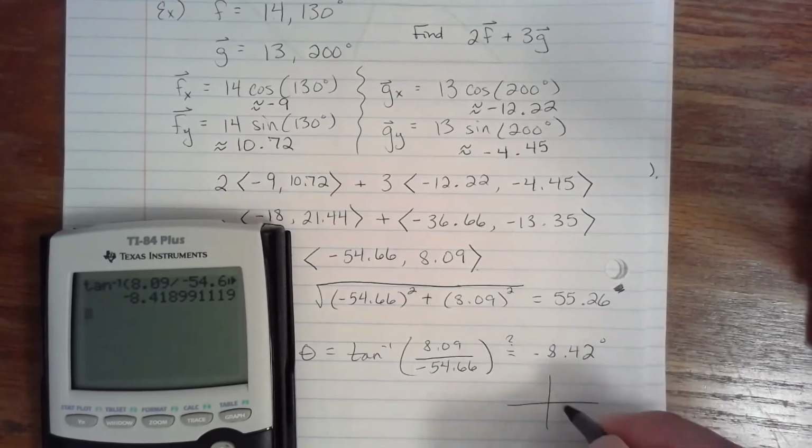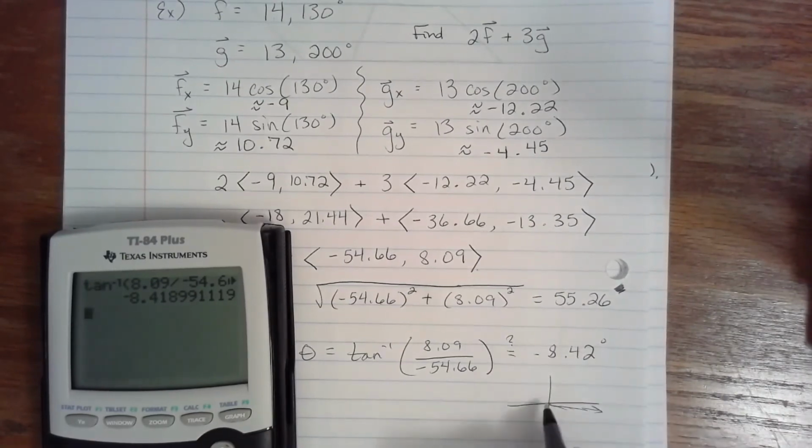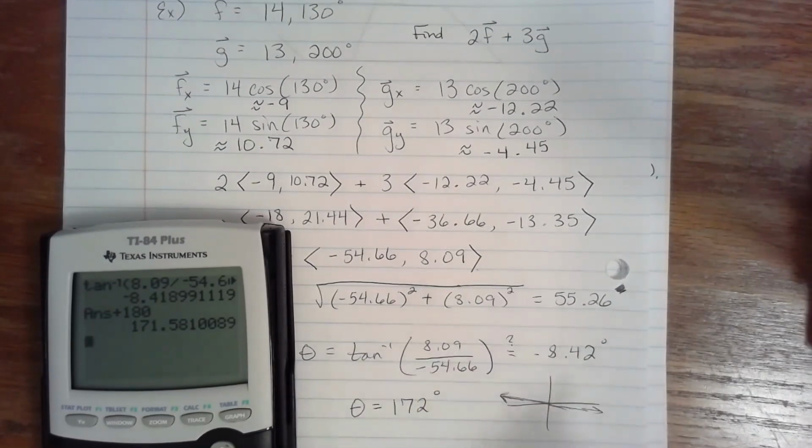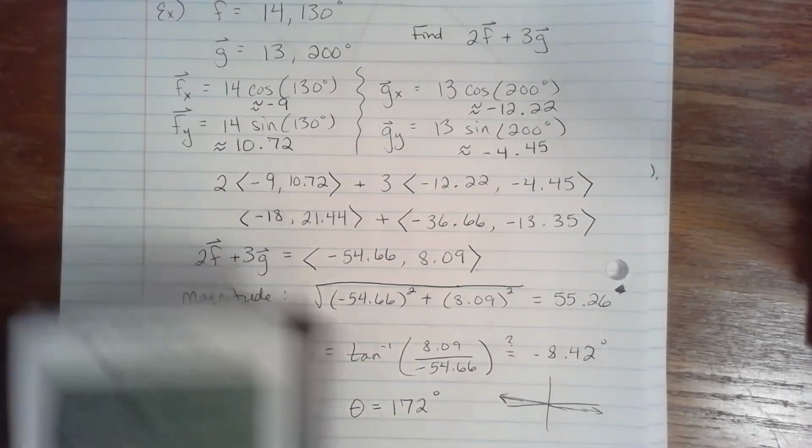If you've watched previous videos, you know that that would be something down here, when in reality we want the opposite direction. We want the thing that's out here. That's because we have a negative x and a positive y to work with. So all I want to do now is add 180 degrees to my result, so I push myself into the correct quadrant. And I'm going to see that my theta is actually about 172 degrees. I'll round that up just to be a little on the lazy side of things.